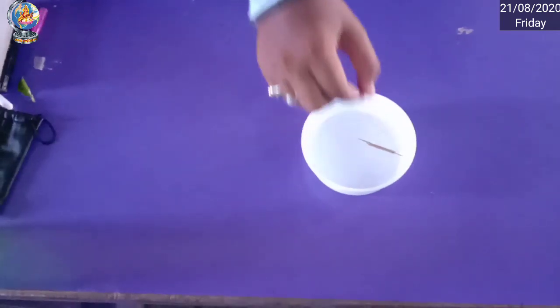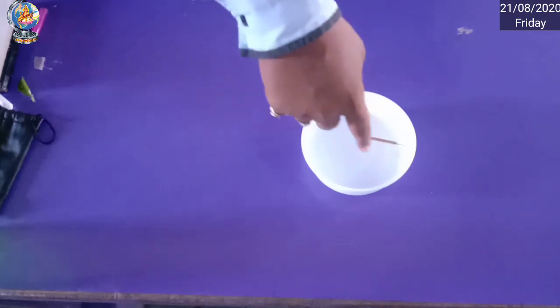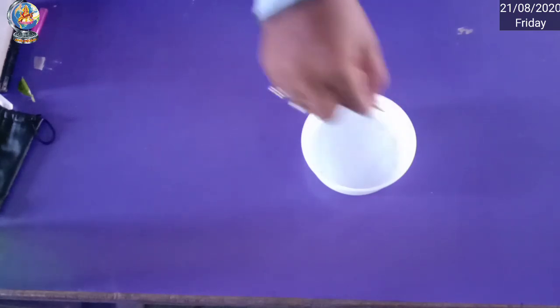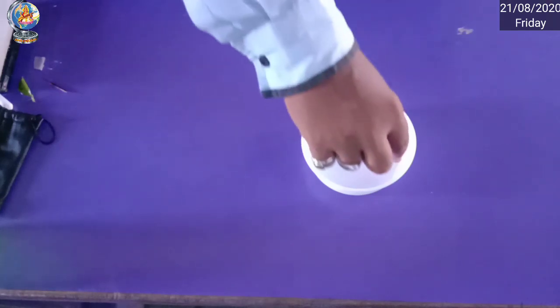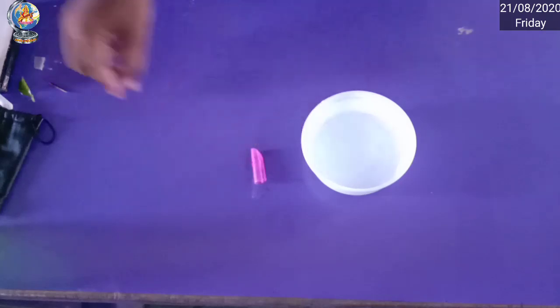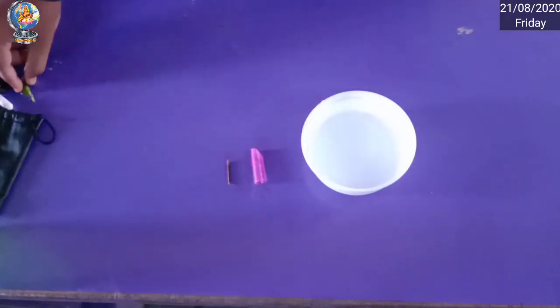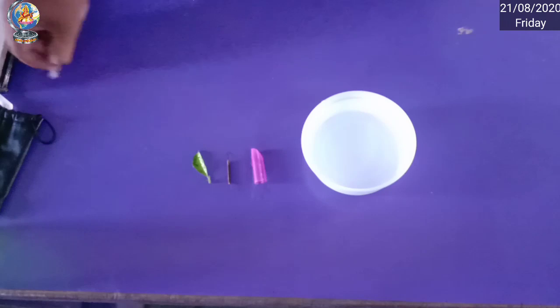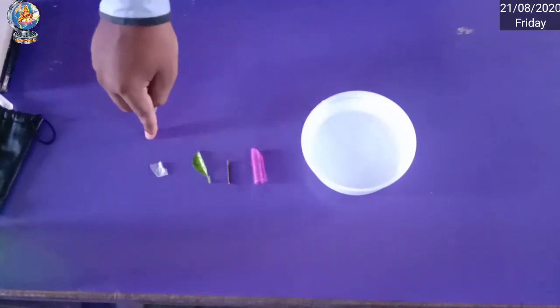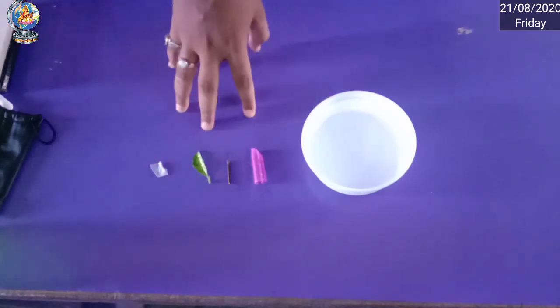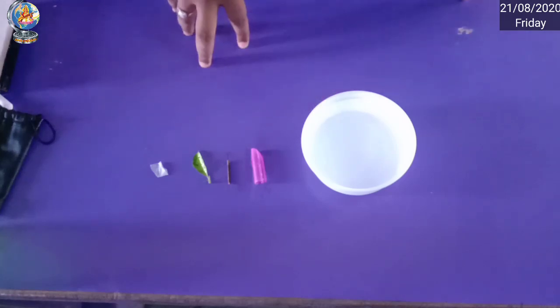Now let me keep a small wooden piece inside the water and observe. It floats in the water, you can see, right? Let me take it out. Now I am keeping a pen cap inside the water. It is made of plastic, see here. So it also floats inside the water. So these things, pen cap, wood, leaf and piece of paper, are lighter than water. That's why they float on the water, right?